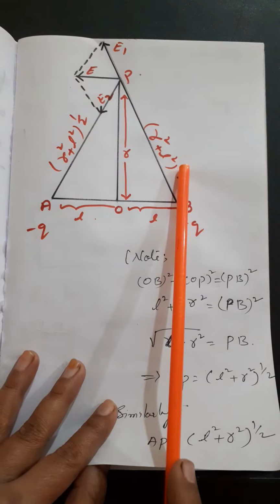Similarly, E2 is the intensity of electric field due to the minus q charge at a point P, that is on the perpendicular bisector of the dipole. So we can write the intensity expression E2 is equal to q by 4 pi epsilon naught AB whole square. AB whole square value is (r square plus l square) to the power of half, squared. Then the 2 gets cancelled. We will get only r square plus l square. Let us take that as equation number 2.